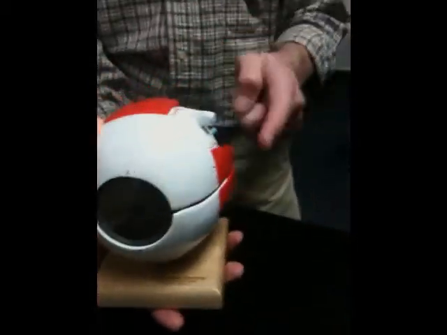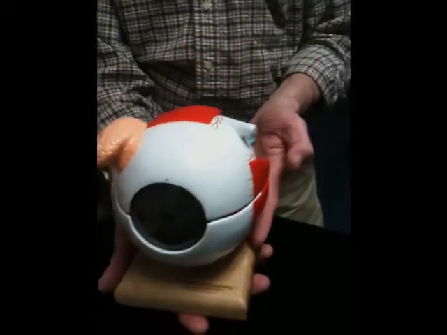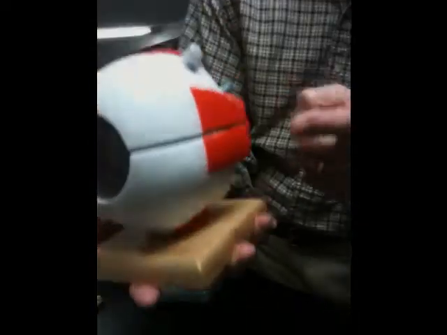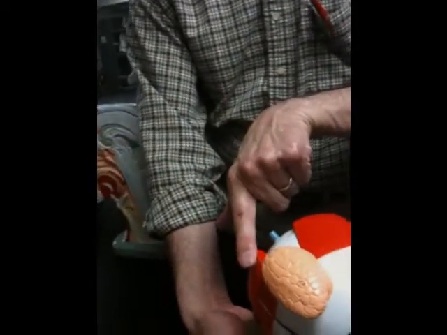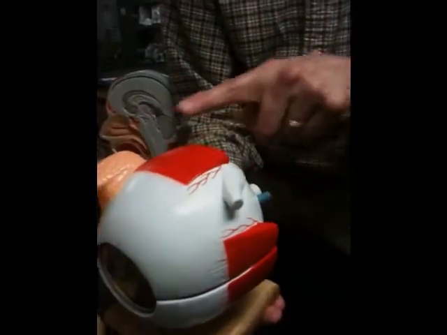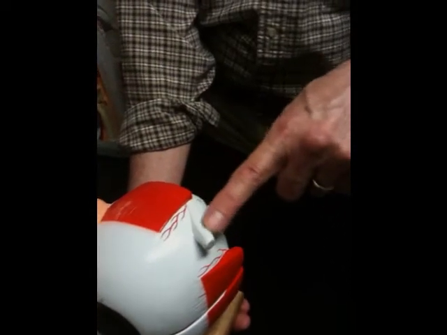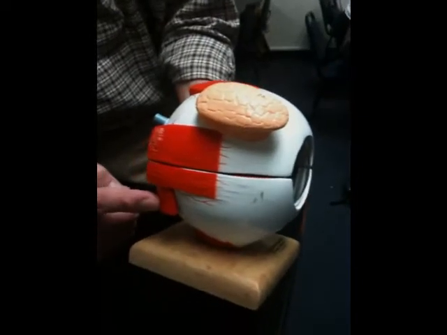We can see the external muscles that control the movement of the eye. We have a superior rectus above, an inferior rectus below, a medial rectus here, and a lateral rectus here. Besides the 4 rectus muscles, we have the tendon of the superior oblique muscle here, and we have the inferior oblique muscle here.